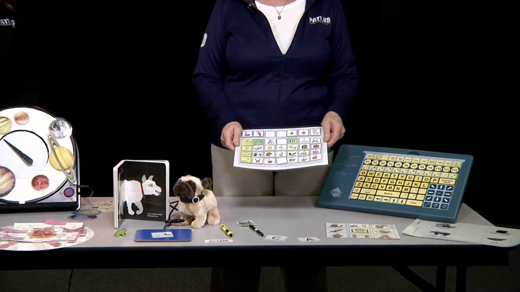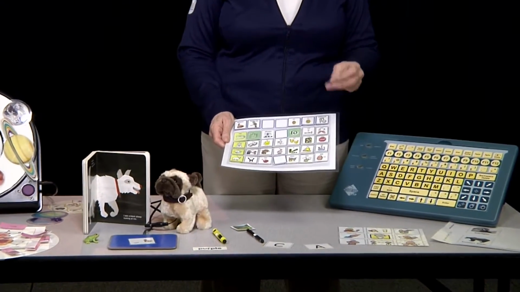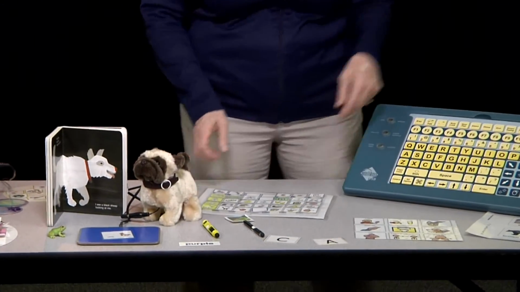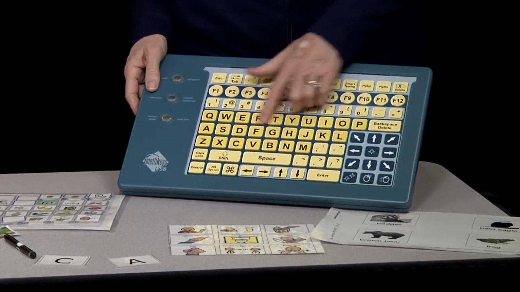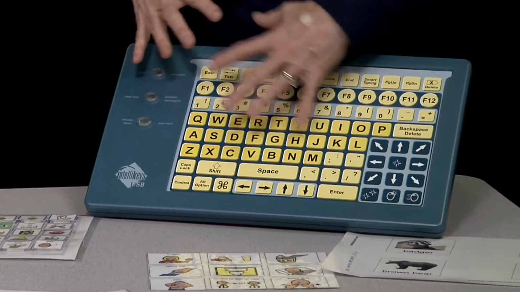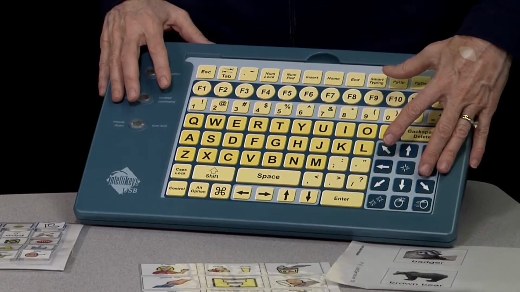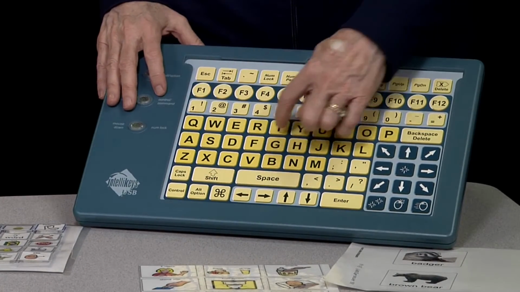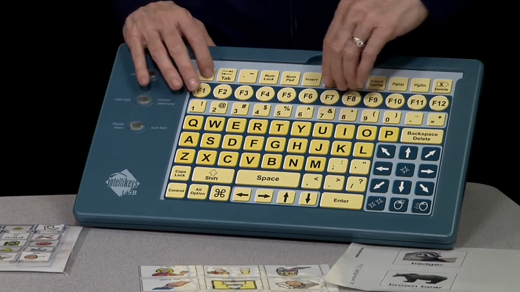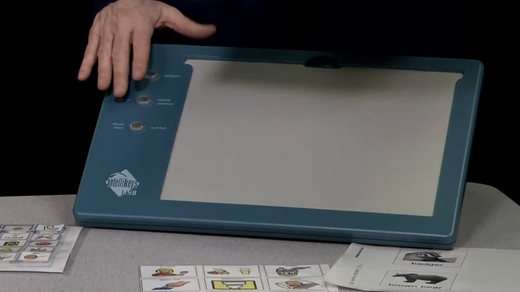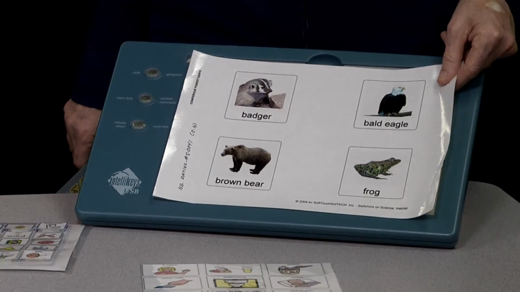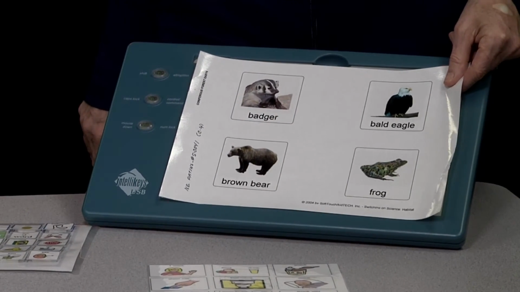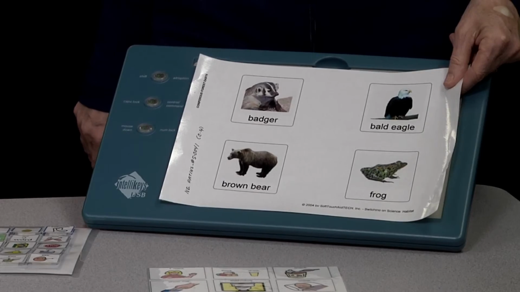It could be a core communication so that they really are learning those descriptor words. And then this is an alternative keyboard. So a student who just needs a different way to physically access a computer can actually use this kind of a keyboard. Or this one, or this one. Okay, there's your brown bear story and your green frog, green frog.